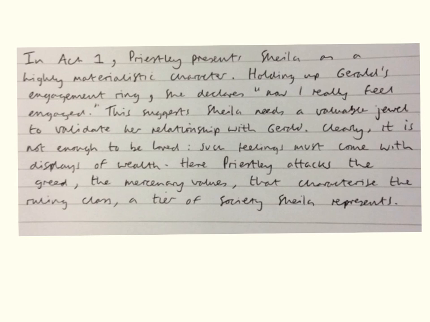Sheila needs a valuable jewel to validate her relationship. I do like that high-level word, validate. And I've also developed that idea that it's not enough to be loved. She needs wealth to kind of shore up those emotions. So I've analysed language very well there.